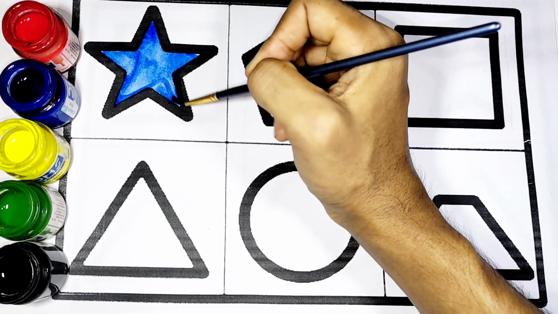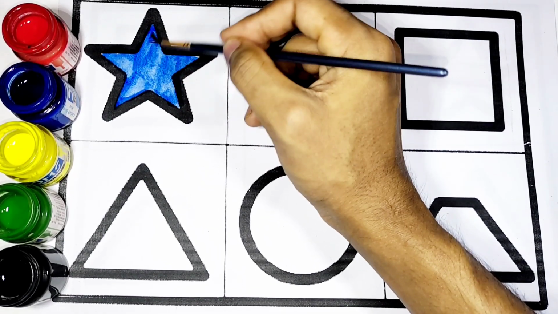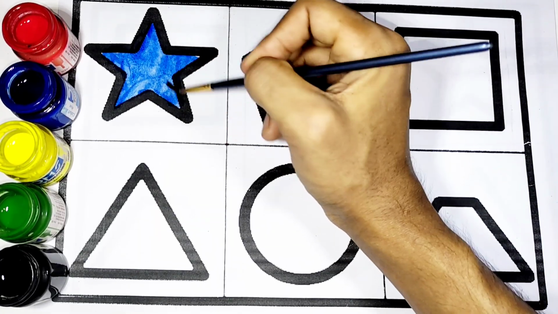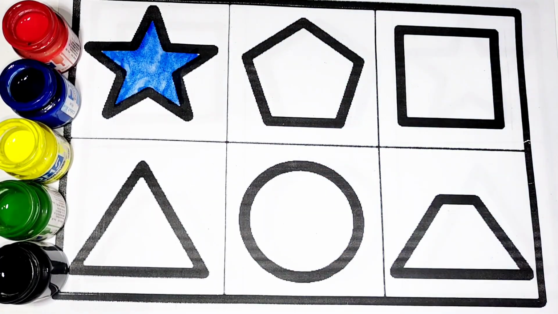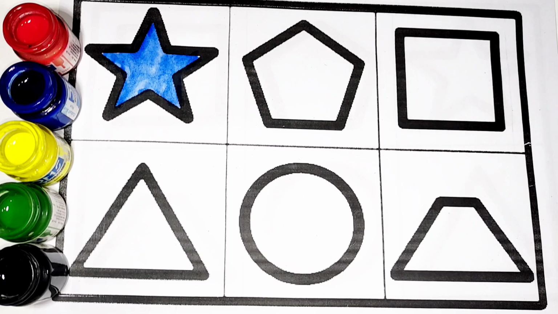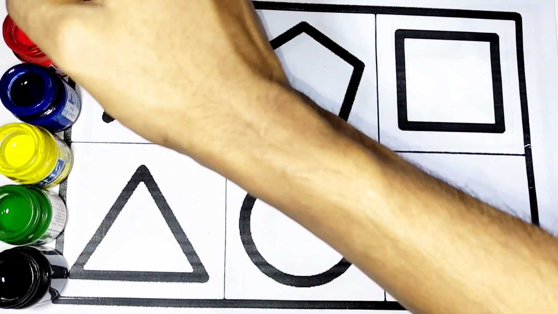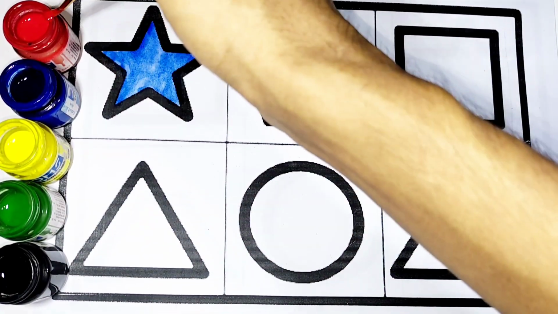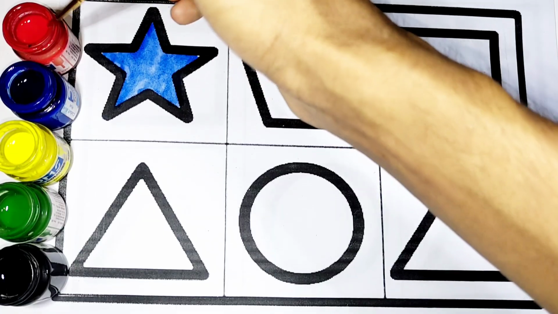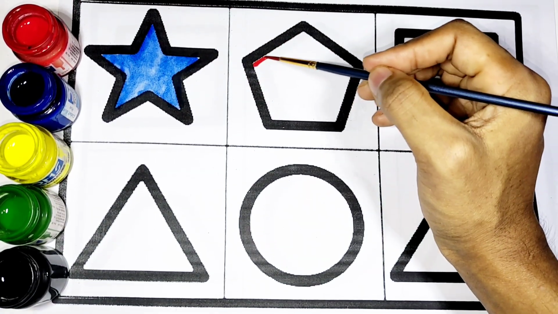The shape of star. The next one is pentagon. Now we are using the color of red.